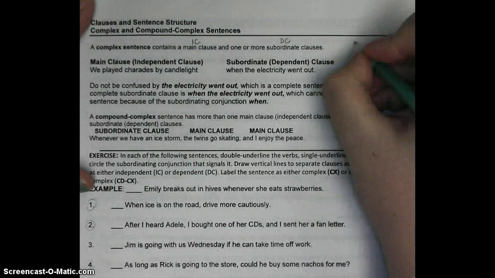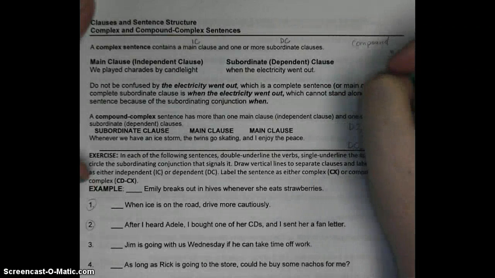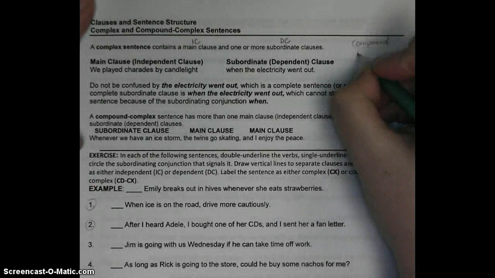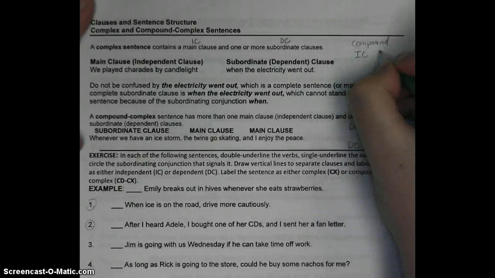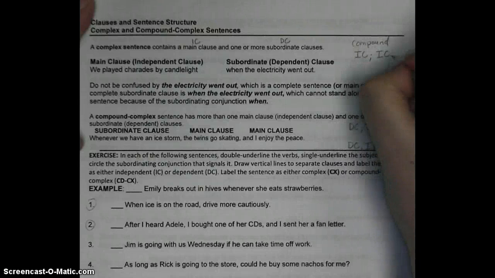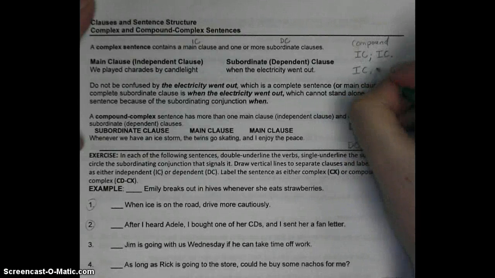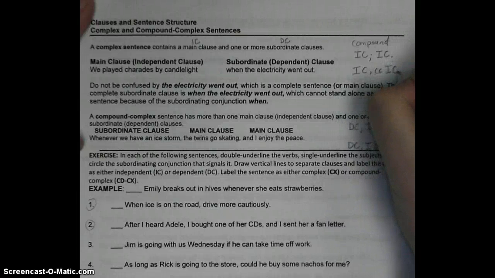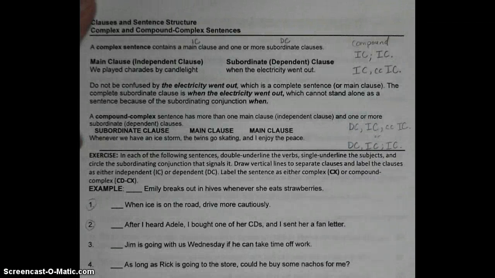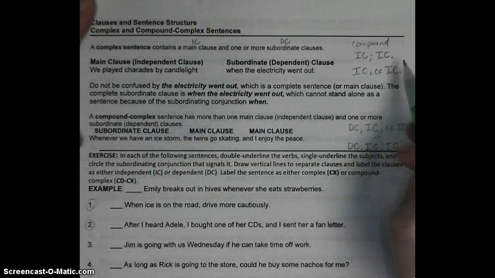It's not on here, but let's review compound sentences real quick. Compound sentences are two or more independent clauses, so an independent clause and another independent clause, and they're joined by a semicolon, and don't forget my period, or they're joined by a comma and a coordinating conjunction, period. So those are complex sentences and compound sentences.